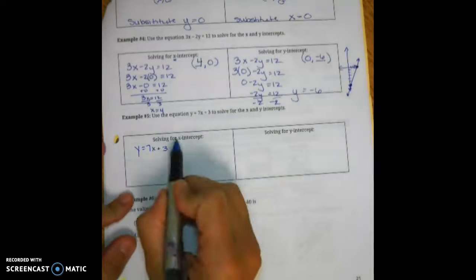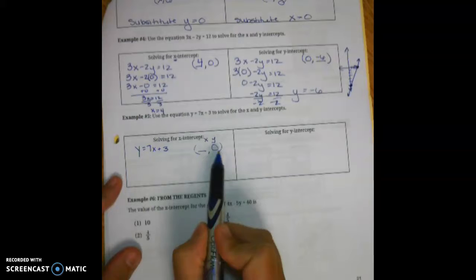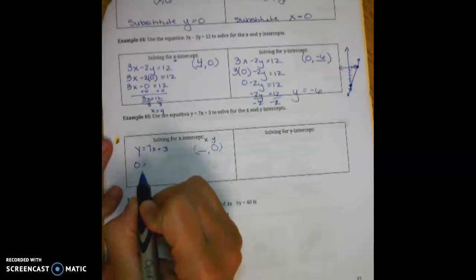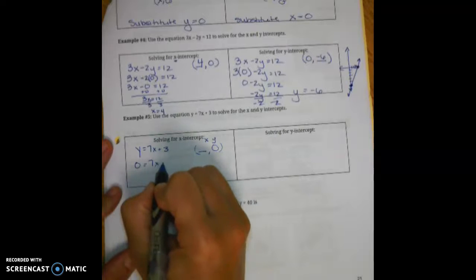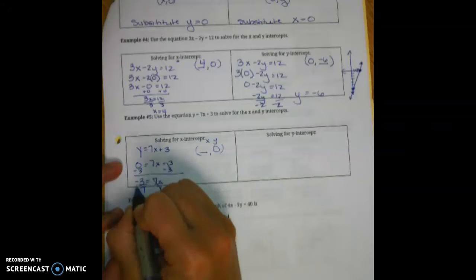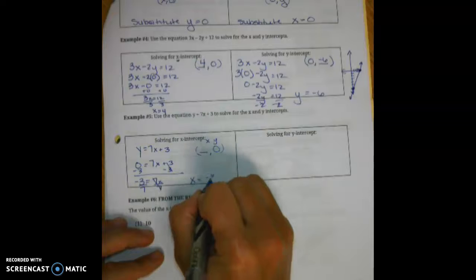We have the equation y equals 7x plus 3. And first we want to find the x-intercept. So we know it's going to be (something, 0). Since this is x and y, I'm going to plug 0 in for y. So 0 equals 7 times x plus 3. I want you to go ahead and solve for x. Hopefully you did minus 3, minus 3. Negative 3 equals 7x. Divide by 7. And if you plug this into your calculator, you get kind of an icky decimal, so we're just going to leave it as x equals negative 3 over 7.